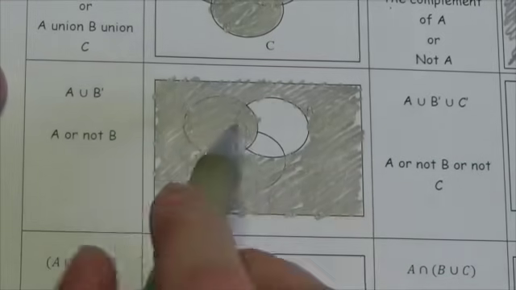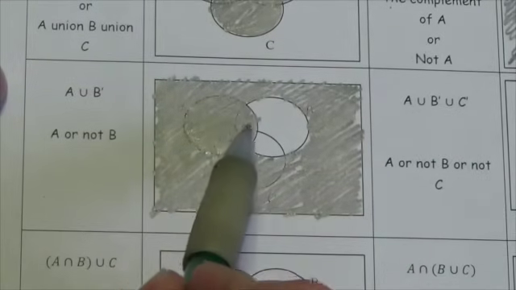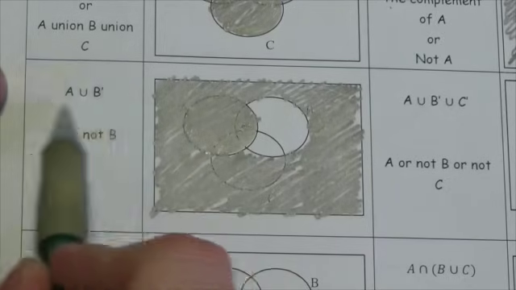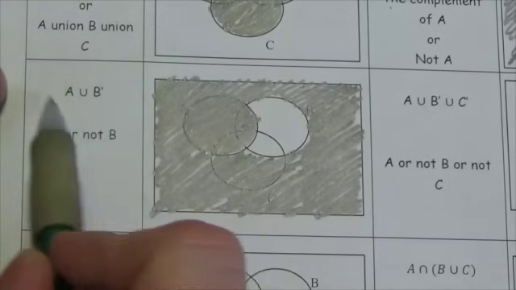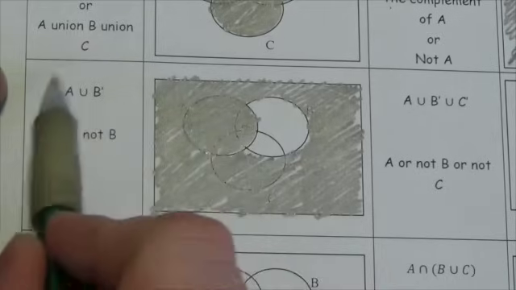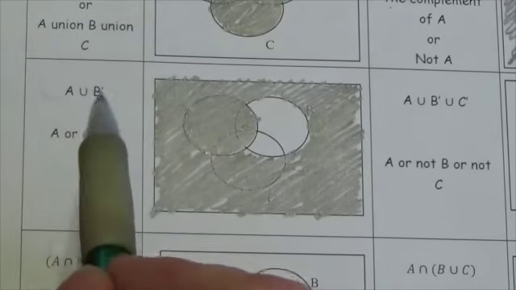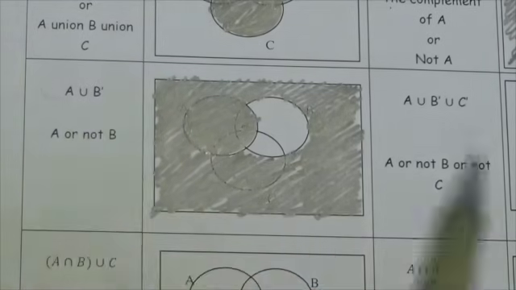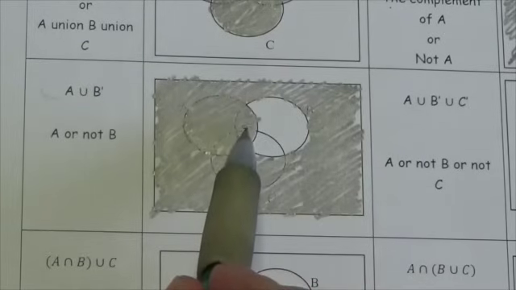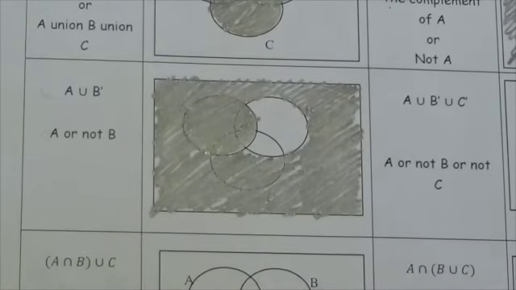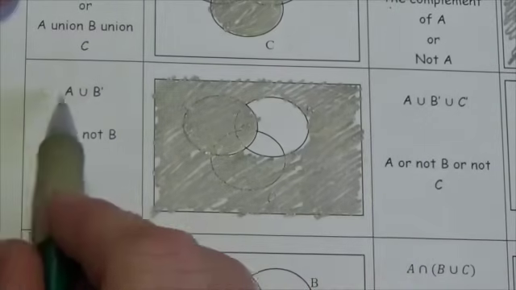So the reason why I shaded this is because if I pick an element right here in this section between the two, that is A, and that's part of this statement. Something in A satisfies this. As long as it's in either A or not B, it's good. So yeah, this is in A, so it's good. So you shade both of those sets.